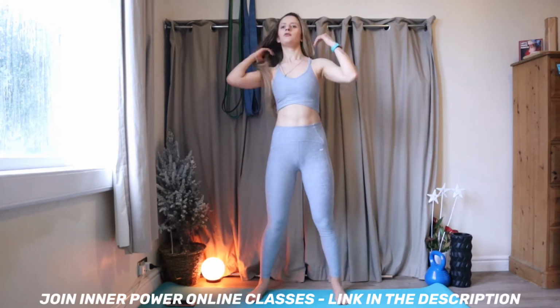And now we'll go for some arm circles as well. So backwards arm circle. Just keep the shoulders down and back. Extend the arms.